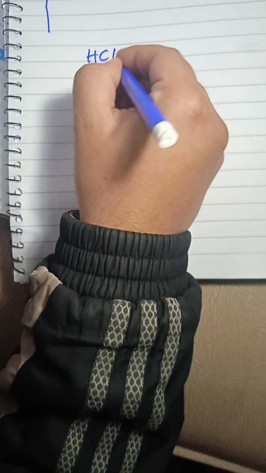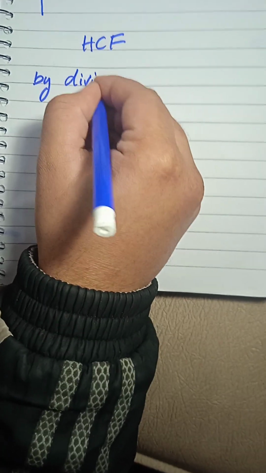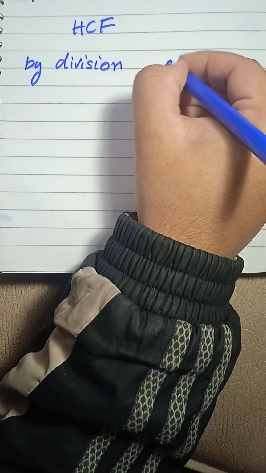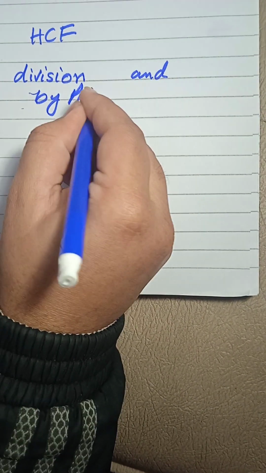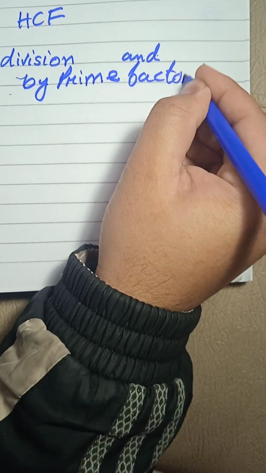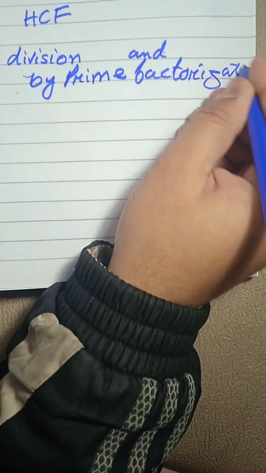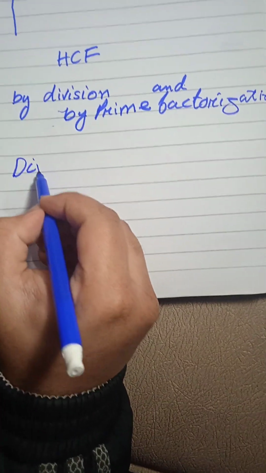So to find the HCF we use two methods. One is division, the other is prime factorization. We find the prime factorization of both numbers, and then we take the common factors. So we are going to use the division method.